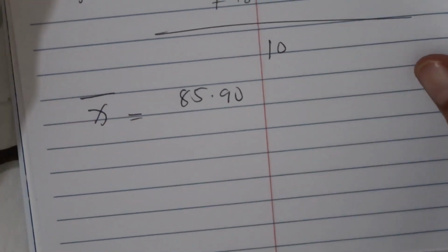Okay, so we need to construct a confidence interval. The population mean is greater than the sample mean minus the margin of error, but less than the sample mean plus the margin of error. We already have the mean. The only missing piece is the margin of error. So what is your margin of error?